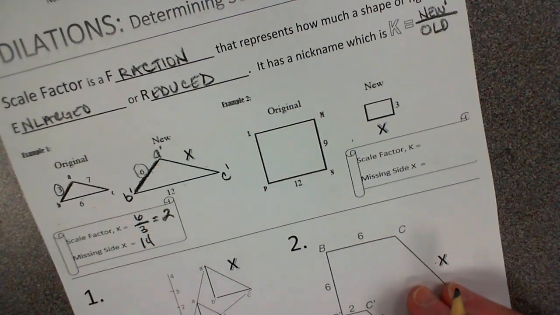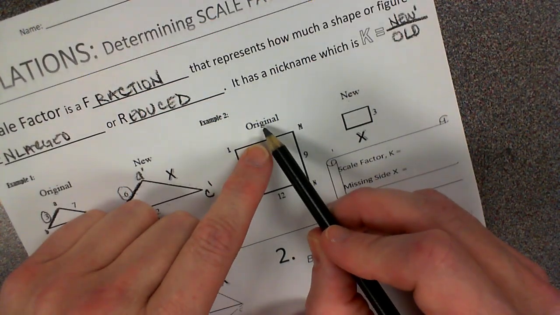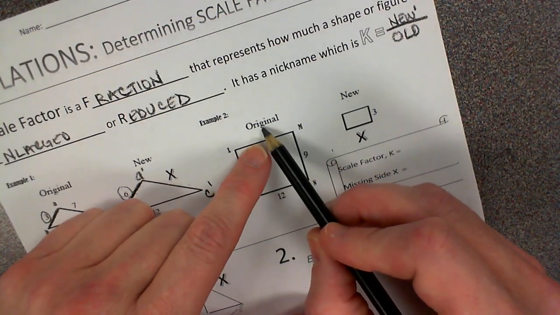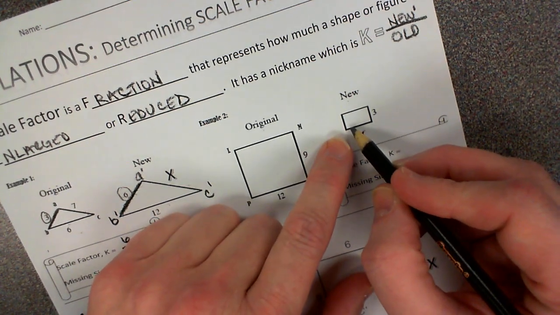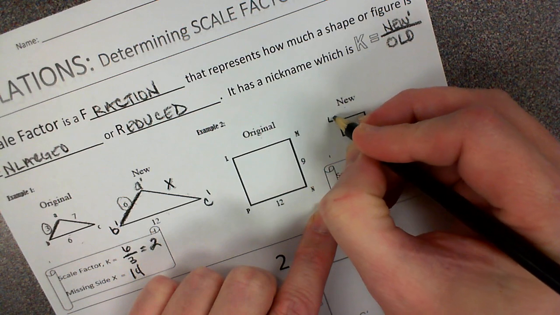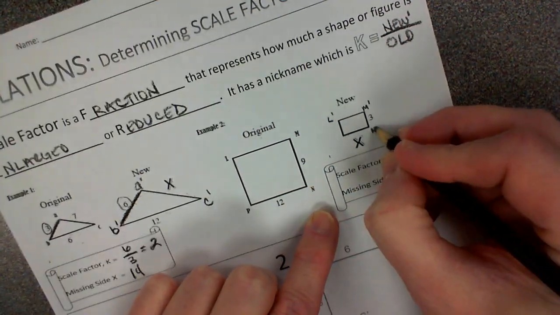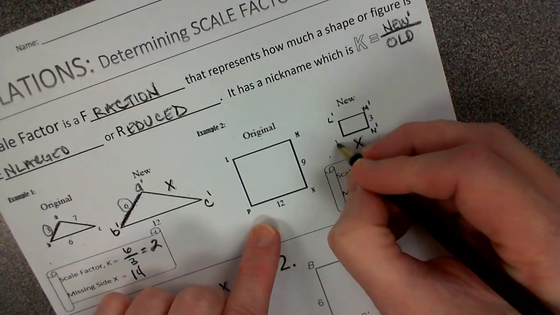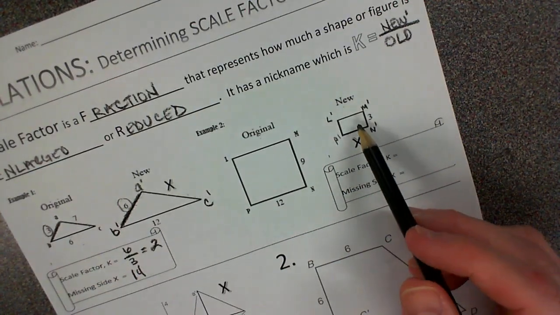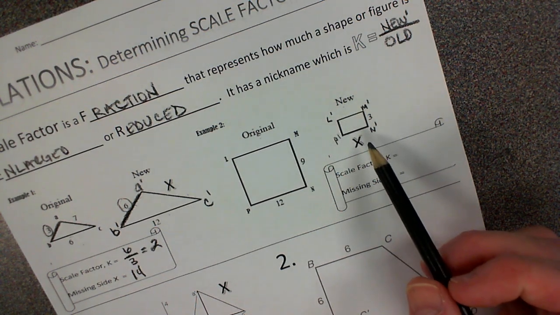Let's look at the second example. Again, I've got new versus the original or old. So I want you to go in and put in the prime. This is L prime, M prime, N prime, and P prime to make sure that we've labeled the corresponding points appropriately.